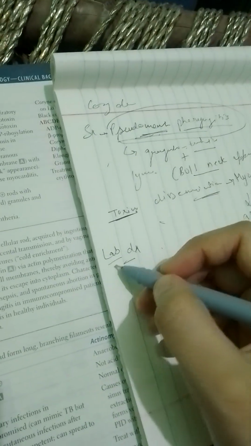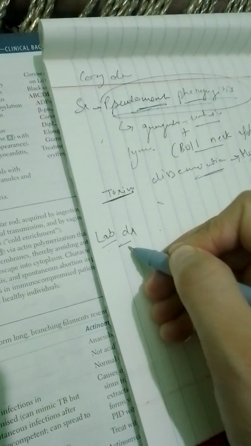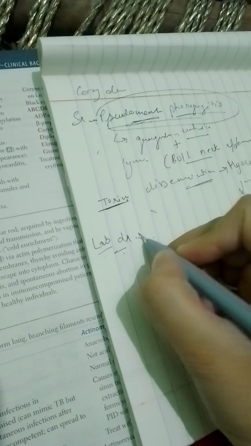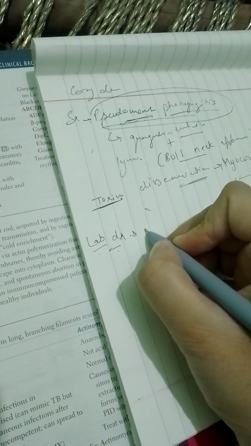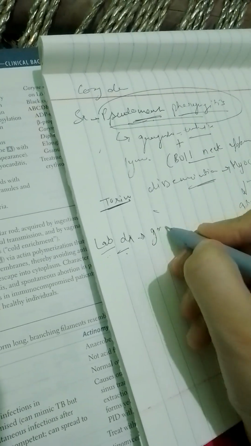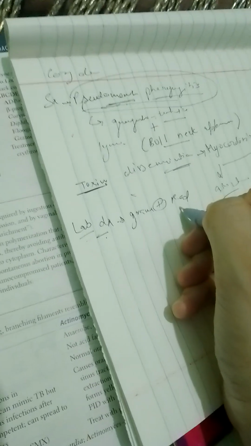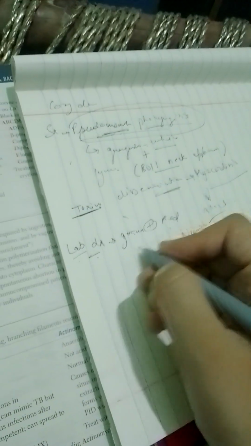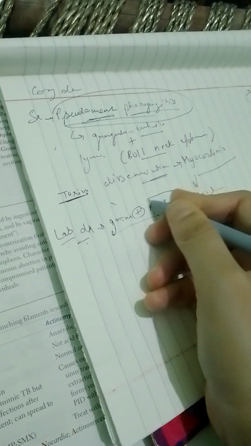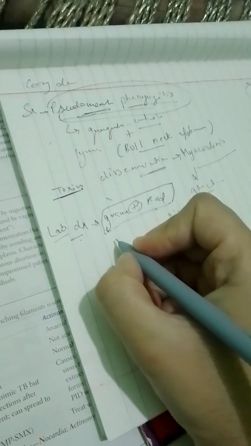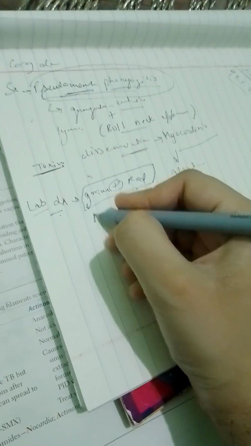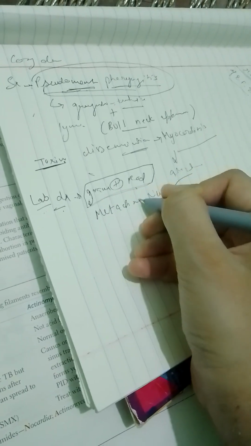So anyways, if we talk about this lab diagnosis, the lab diagnosis is basically based on the gram positive rod, because exactly this bacteria is nothing but a gram positive club shaped rod. Okay, so we will diagnose it with the help of metachromatic granules.